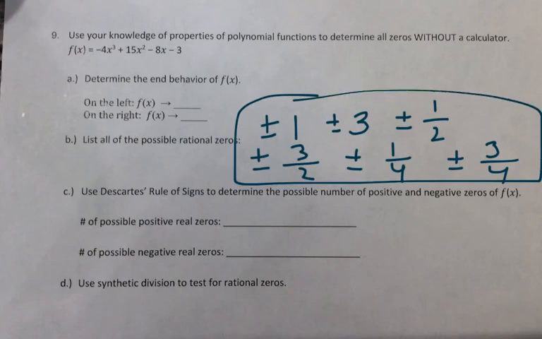Then we're going to use Descartes' rule of signs to determine the possible number of positive and negative zeros of f of x. First we look at f of x and see how many sign changes there are. I get 1, 2, because it goes from negative to positive, positive to negative, and then negative to negative, so we don't count that. So the number of possible positive real zeros is 2, and remember, we then subtract by a factor of even numbers, so 2 minus 2, which is 0. So there are either going to be 2 positive real zeros or 0 positive real zeros.